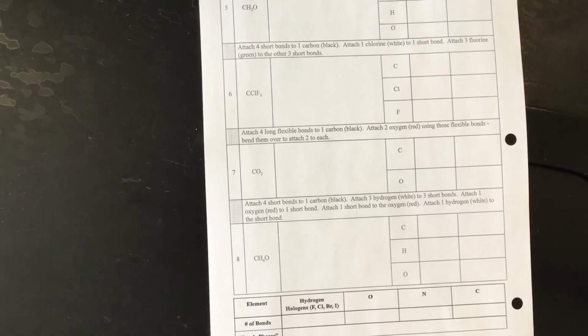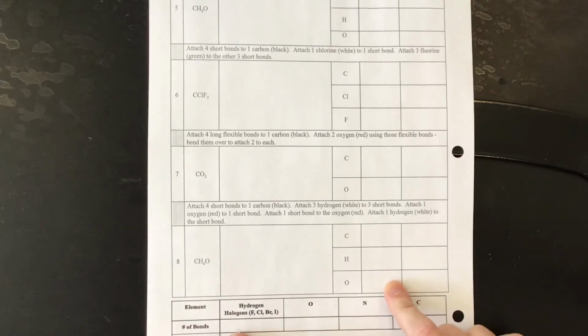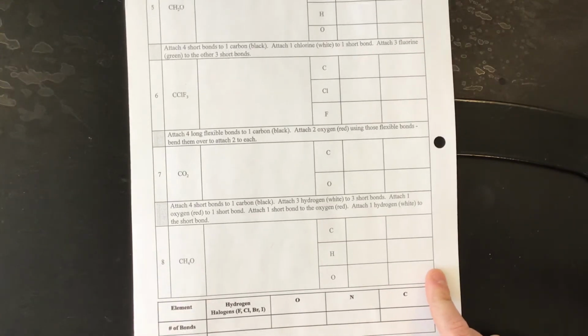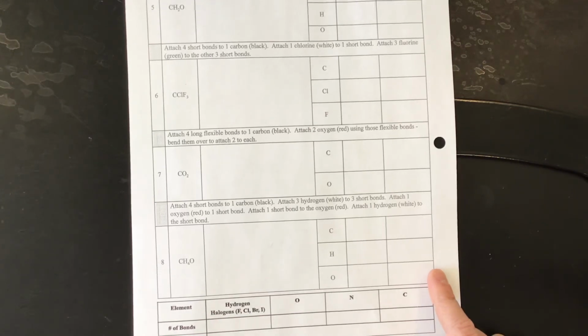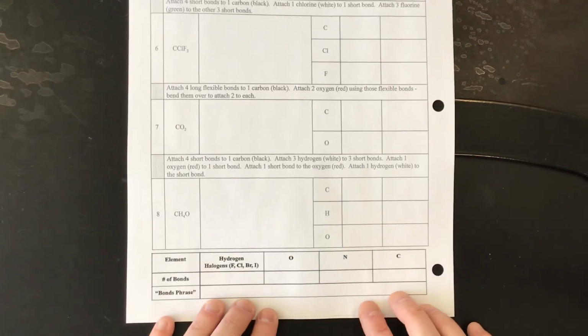Alright, so make sure that you draw your Lewis dot structure. Tell me the number of bonds that each one of these makes, and then the number of lone pairs. Remember, hydrogen doesn't have any lone pairs, but most of our other atoms will. Alright, and then way at the bottom, we have our HONC 1, 2, 3, 4. I just want you to write that out again.